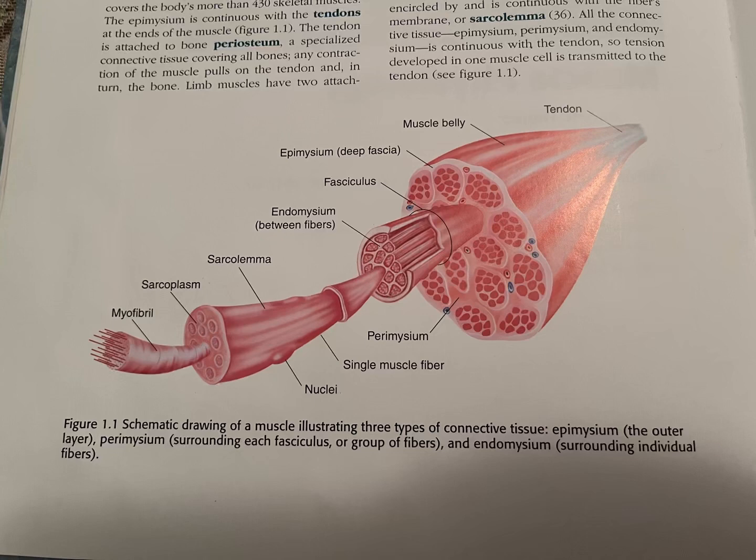The tendon is attached to the bone periosteum, a specialized connective tissue covering all bones. Any contraction of the muscle pulls on the tendon, and in turn the bone. Limb muscles have two attachments to bone: proximal, closer to the trunk, and distal, further from the trunk. The two attachments of trunk muscles are termed superior, closer to the head, and inferior, closer to the feet.